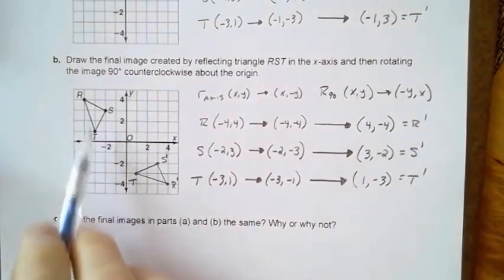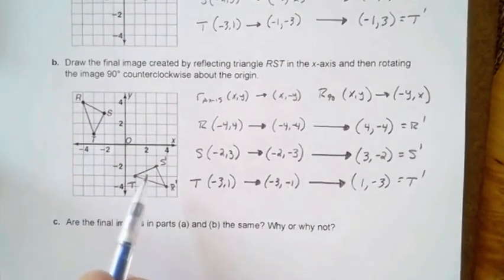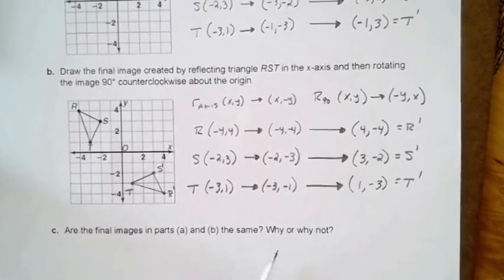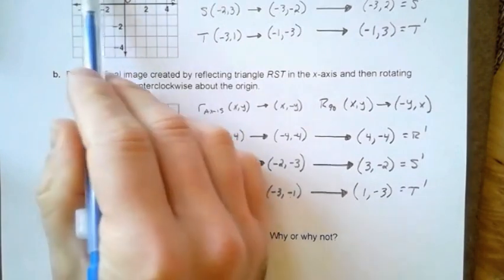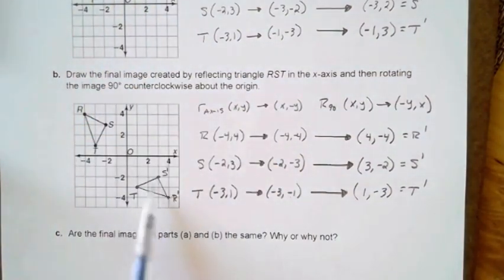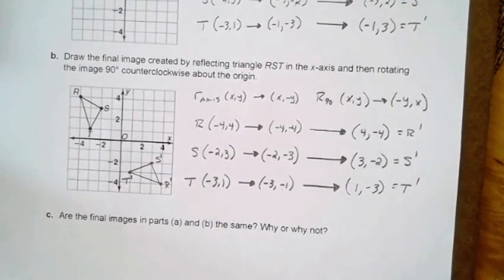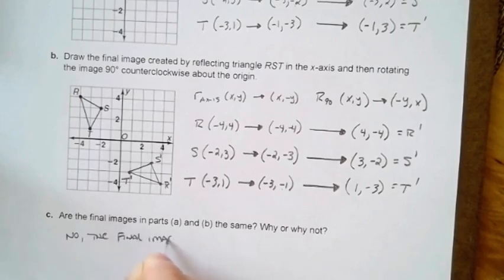All right, so this is the image if we reflect over the x-axis first and then rotate 90 degrees. Are the images in part A and part B the same? Well, again, here was where R prime, S prime, T prime was located, but down here, this is where R prime, S prime, T prime are located. Are the images the same? No. The final images are not the same.